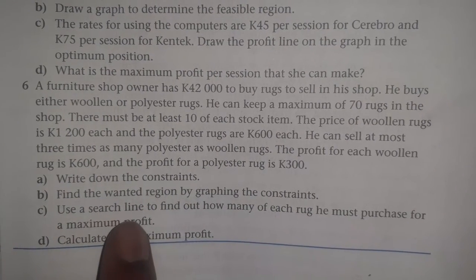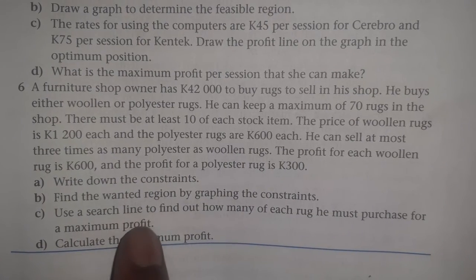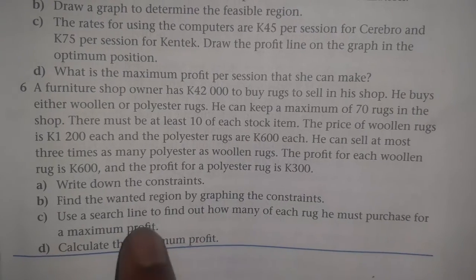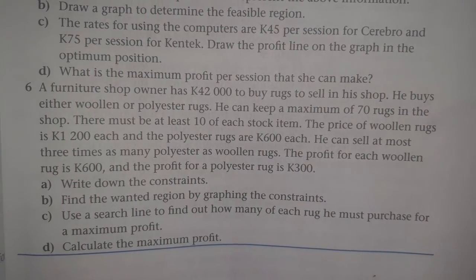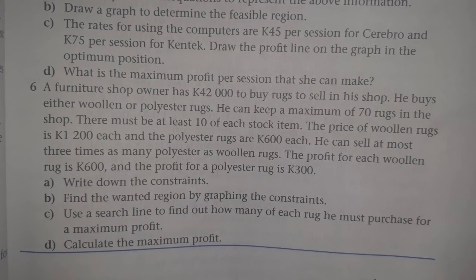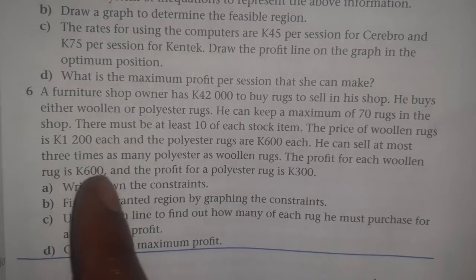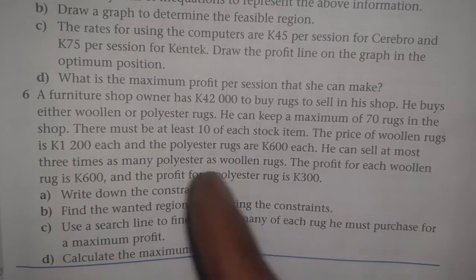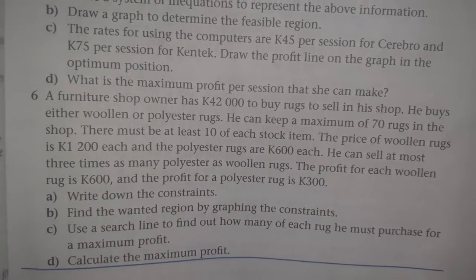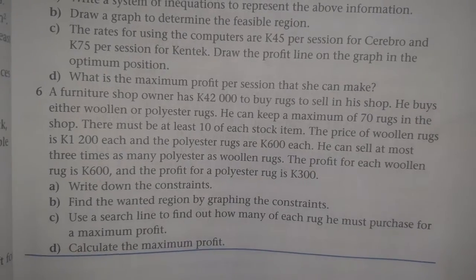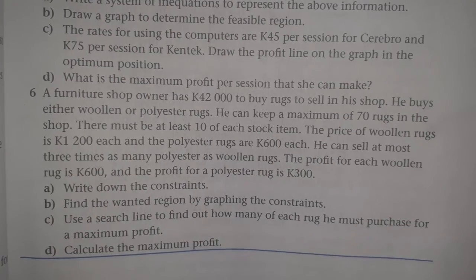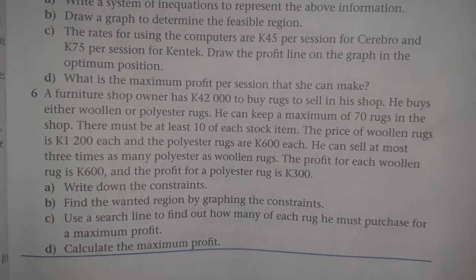Use a search line to find out how many of each must be used, in this case, the profit. Those things are given here. So you just use this part which we dealt with. Just use this part here, then the process is the same. The only thing that is not here is where you do the sketching, I mean, where the scale is given. Use 2 centimeters to represent what, so that you can easily do it.